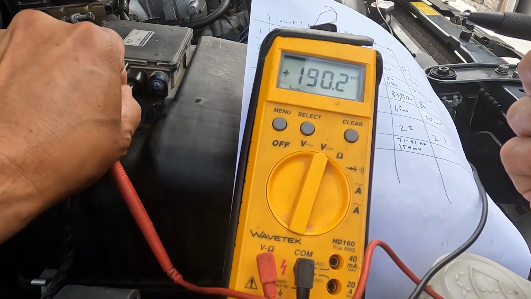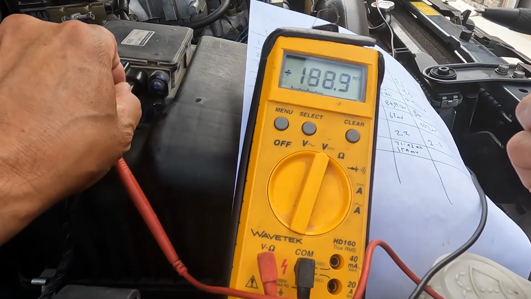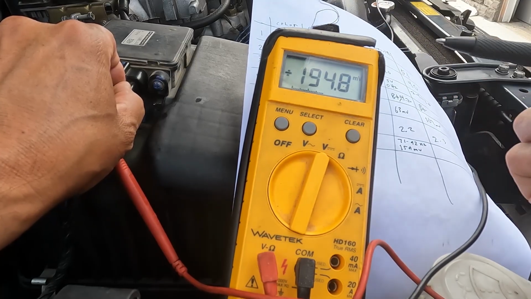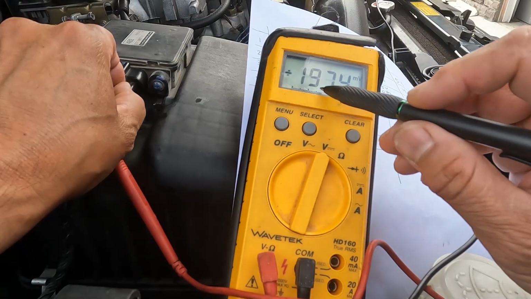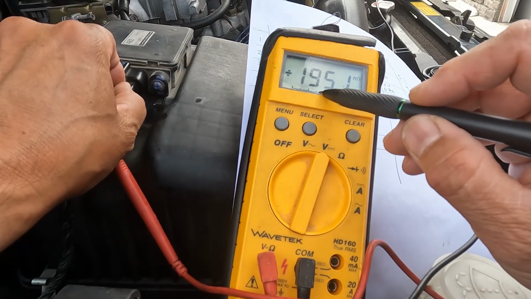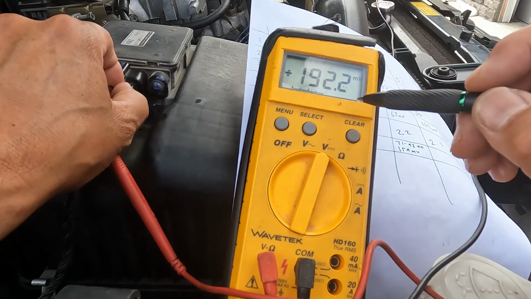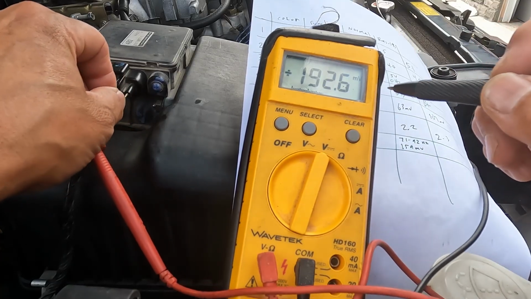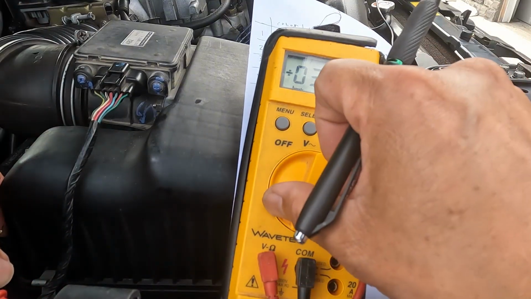That one, now we have, similar to what we had before, 196 millivolts, and we do have that little bar graph cycling, like there is some kind of frequency going on. So it's acting similar to the other one. The big difference is the signal wire that I just talked about.